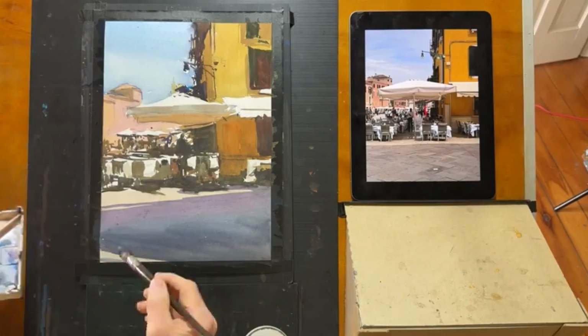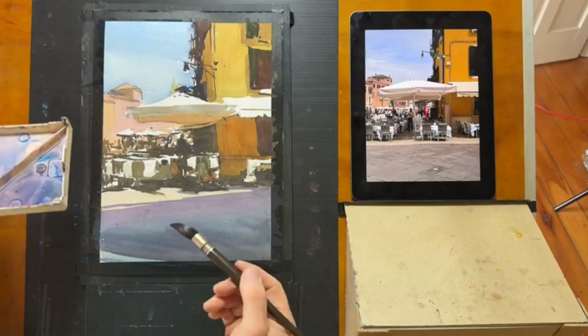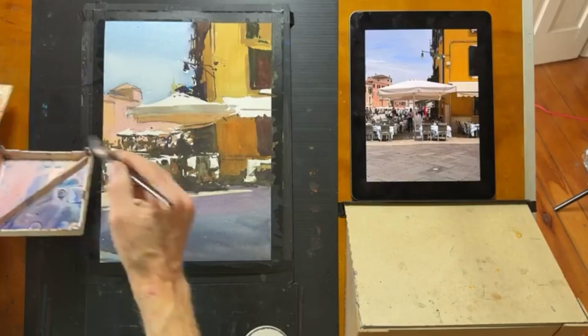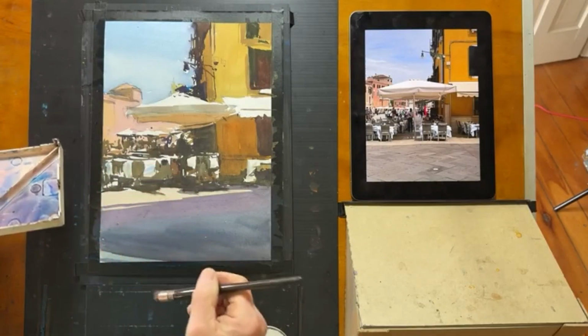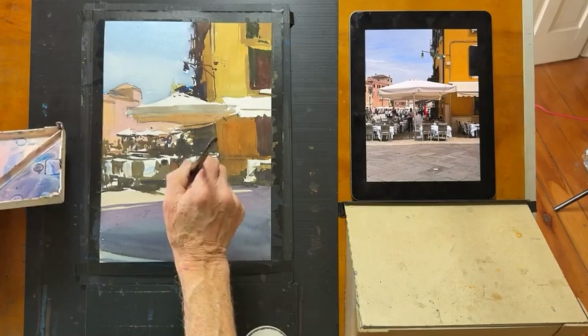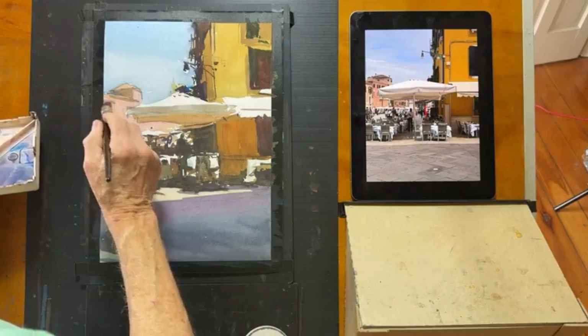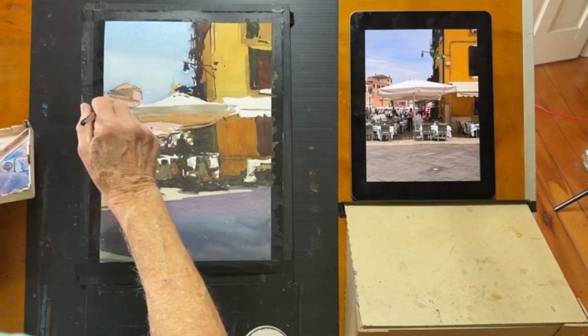I think I could use some of it down there. It's sticking out a little too much. I might use a little bit of it in here on the shaded portions of the tablecloths. Perhaps a little bit back there. Maybe on that building.